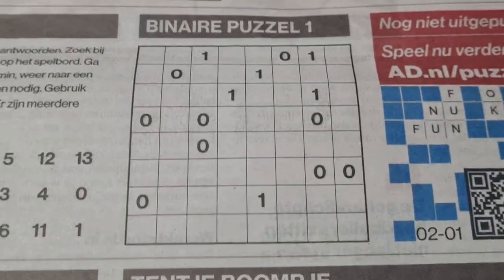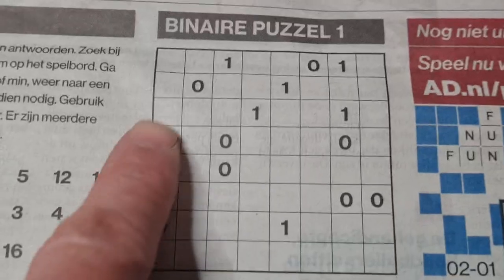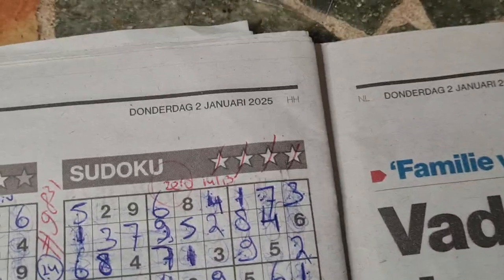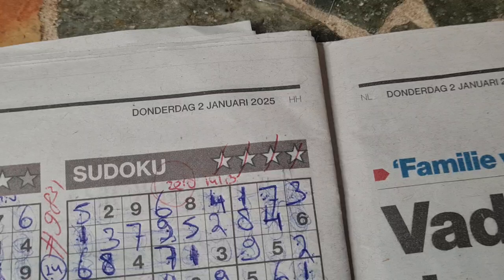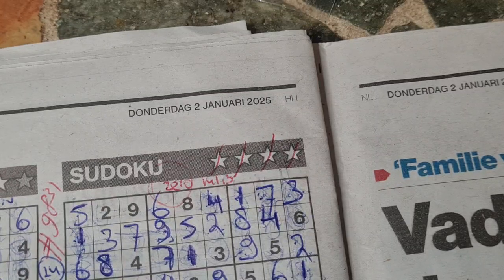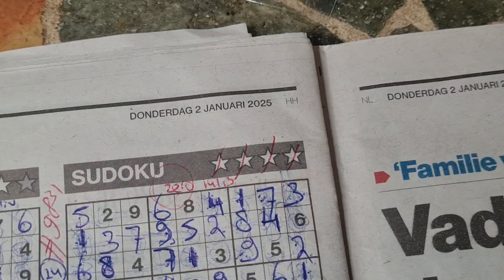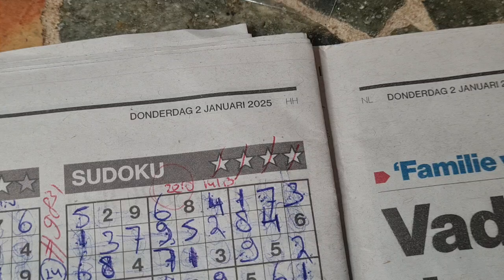Welcome back with the third puzzle, a binary puzzle, in the additional of today's newspaper on Thursday, January the 2nd, 2025. I want to remind you that tomorrow is the first Friday of the month, and what are we doing on the first Friday of the month? We have a speed test. Yes, a speed test tomorrow.